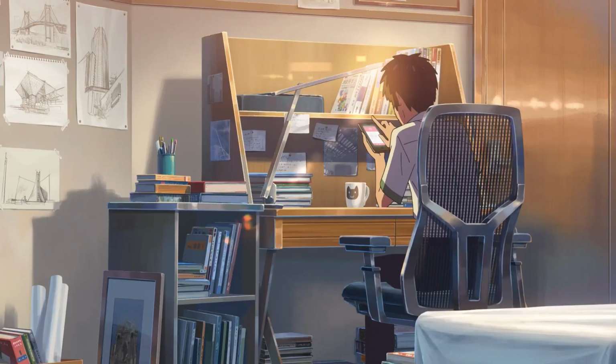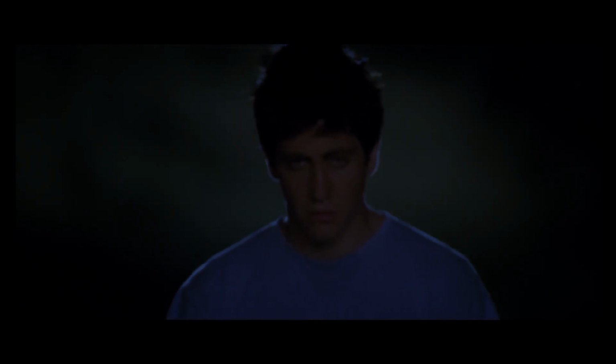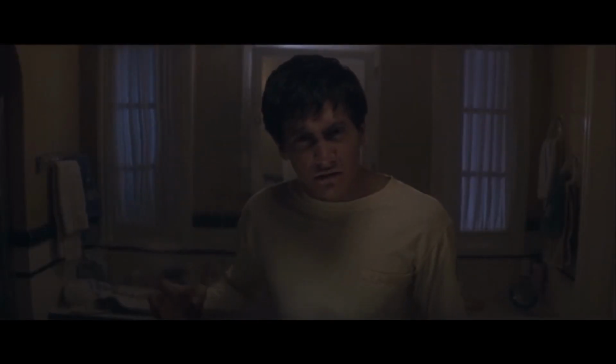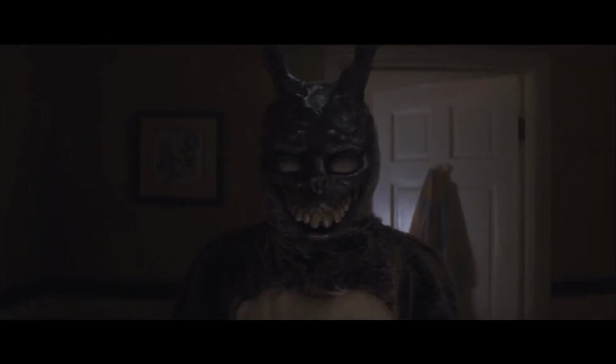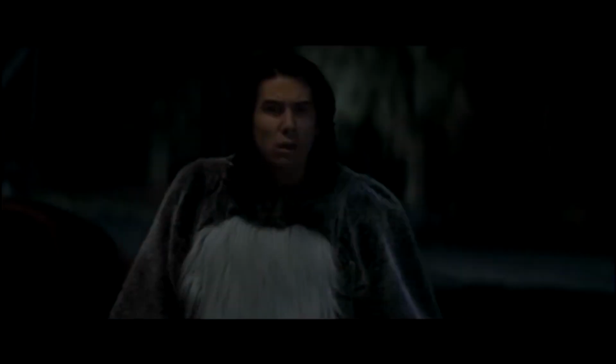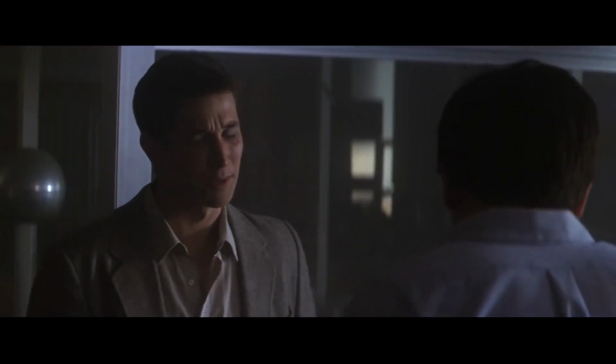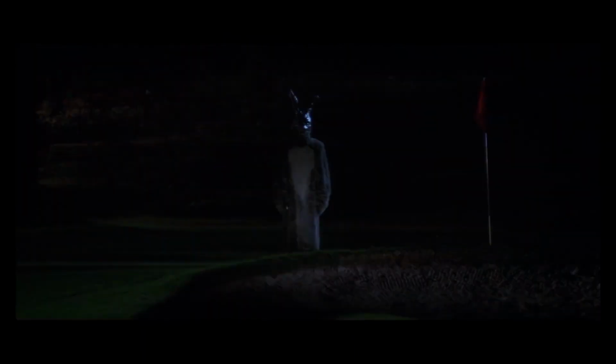In Donnie Darko, time, fate, and mental breakdowns all blur together. Donnie sees visions, hears voices, and starts to sense a loop unfolding, one that might only end through a personal sacrifice. The time travel here feels emotional, symbolic, and surreal.